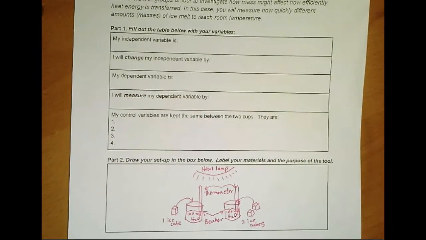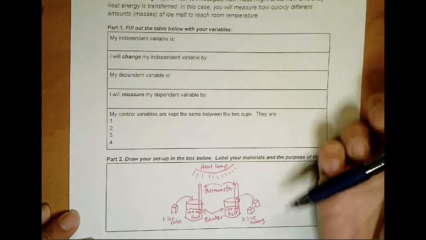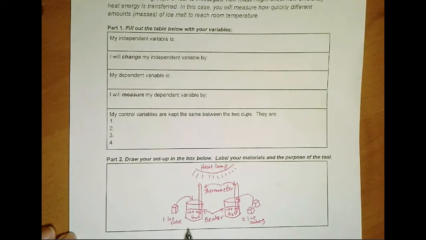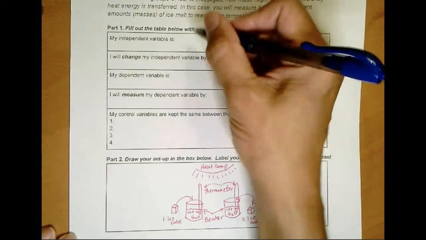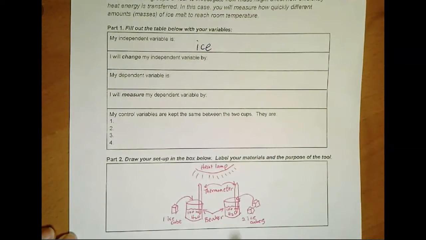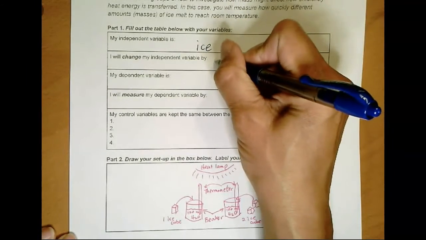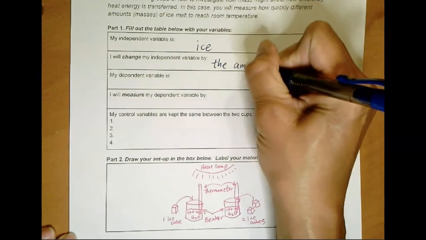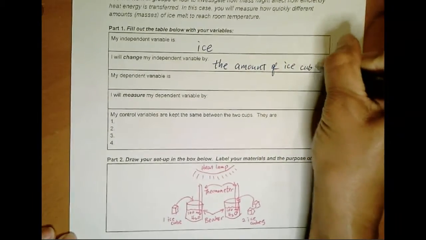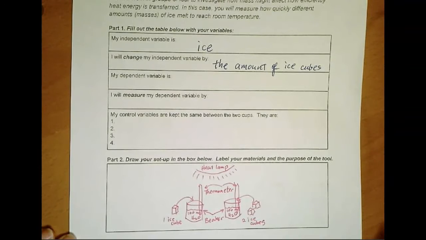So with part 1, let's look at what the independent variable is. To remind us, the independent variable is what we are changing with the 2 setups. So what we are changing, as you can see, are the ice cubes. So my independent variable is ice, and the way we are changing it is by the amount of ice cubes. That is our independent variable.